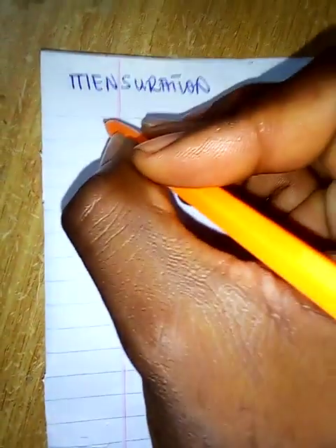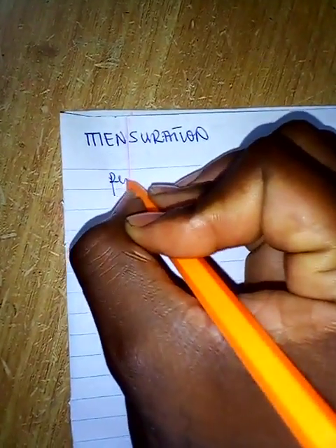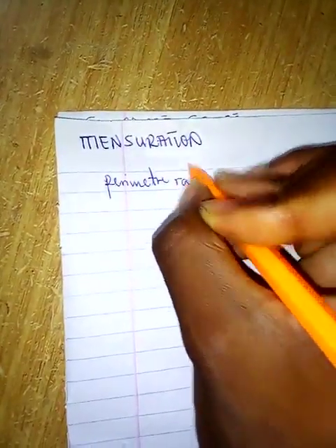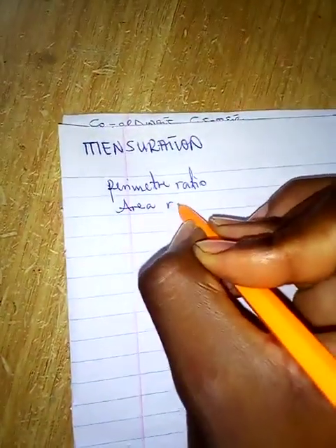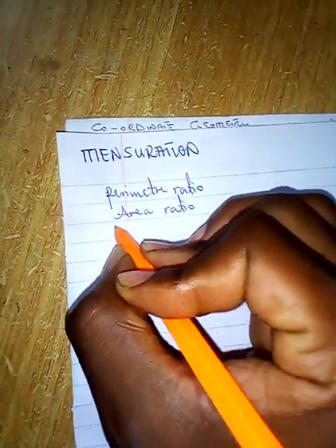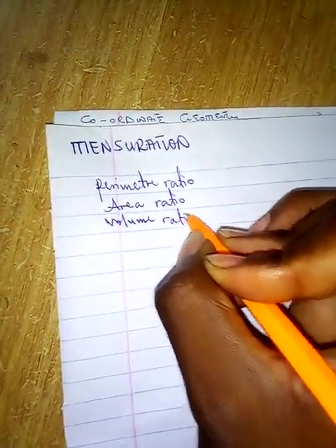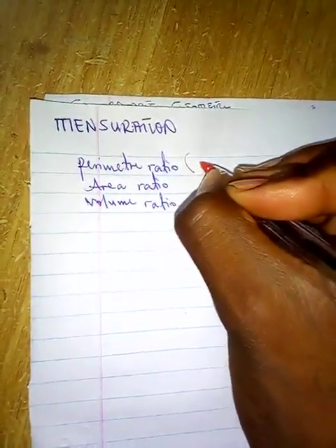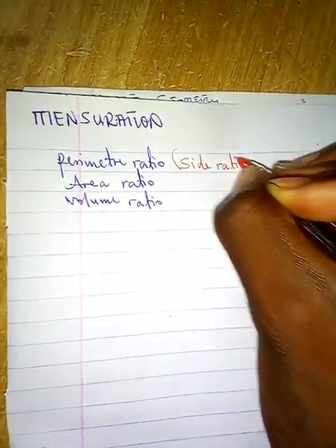So in this video, I'm going to be talking about the relationship between three important things: the perimeter ratio, the area ratio, and the volume ratio. The other name for the perimeter ratio, if you want, you can just call it the side ratio.